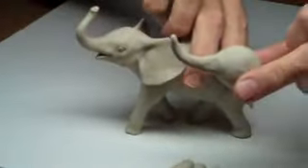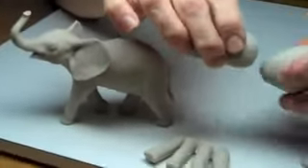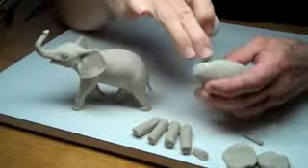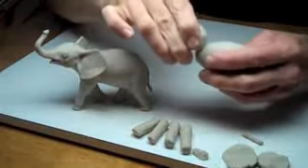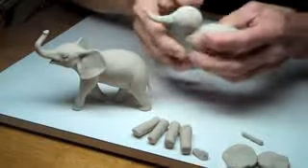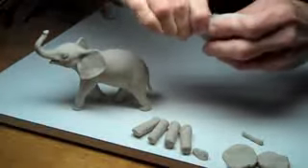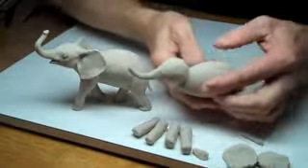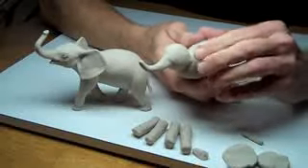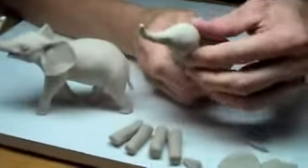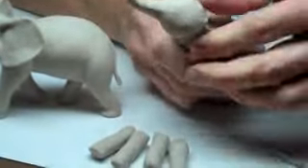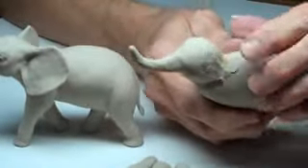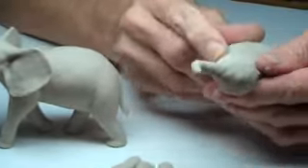Alright? And now what we're going to do is attach that to the other part, the main part of the body, the trunk part of the body, meaning the abdomen and thorax. And we're just going to position it like that. Push it on like that, okay? And then we're going to take our fingers, or a finger, and fuse that head into the body, like that, all the way around.